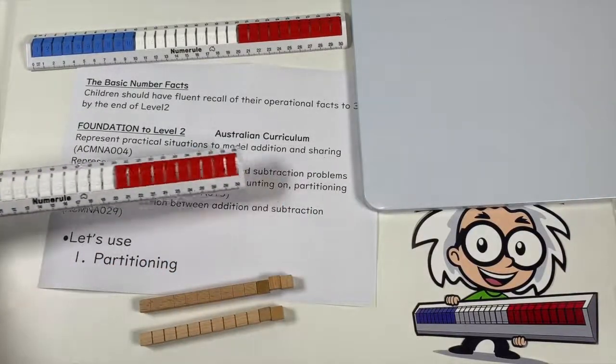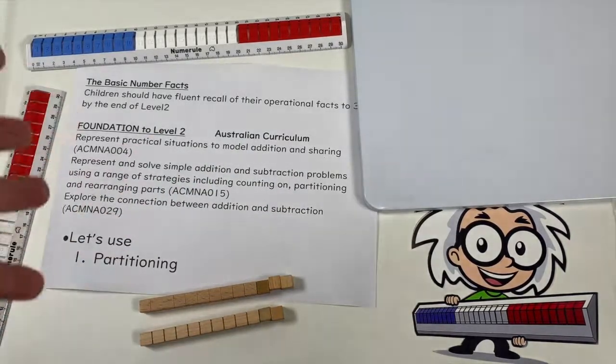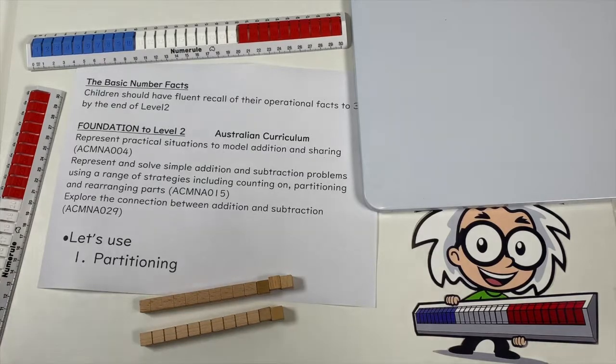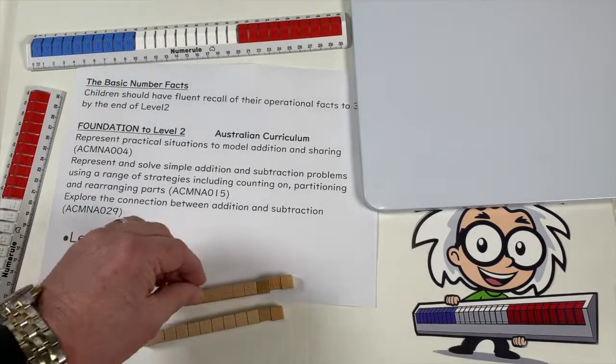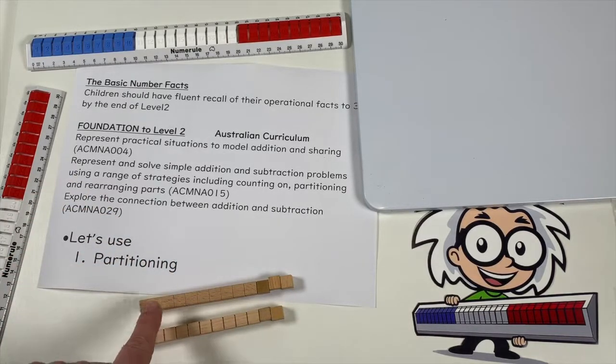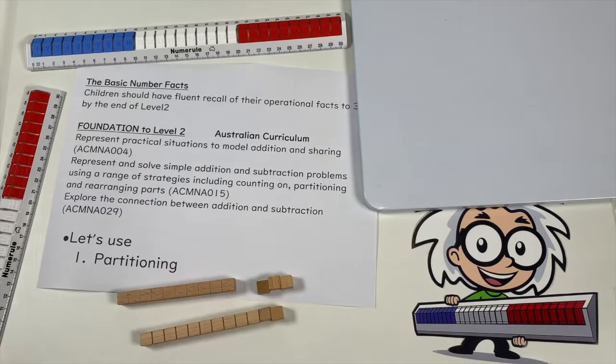So we're going to do a number of these today. I want you to understand what partitioning is. Basically, it's breaking numbers up into parts, particularly their place value parts, if you like. In this particular situation, we've got 10 here and 3, which is 13, and then we've got 10 and 2, which is 12.